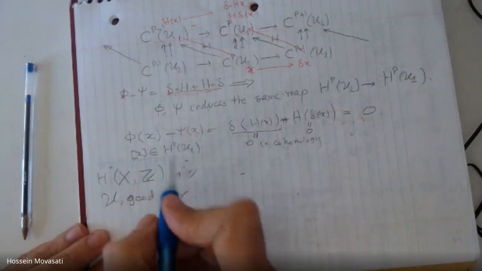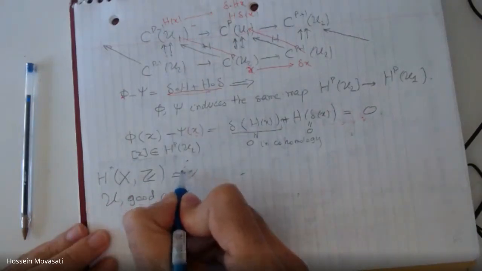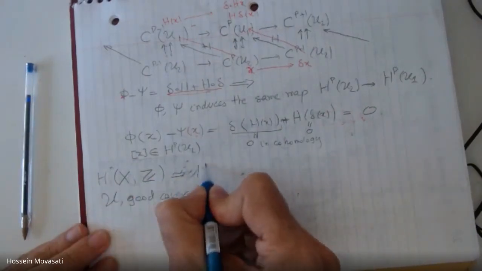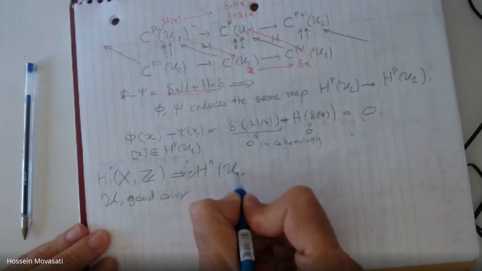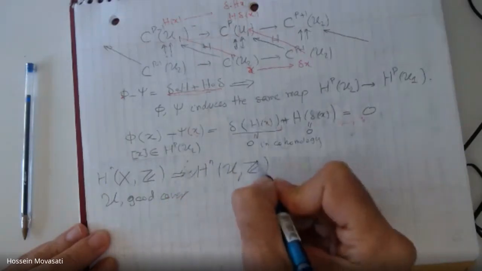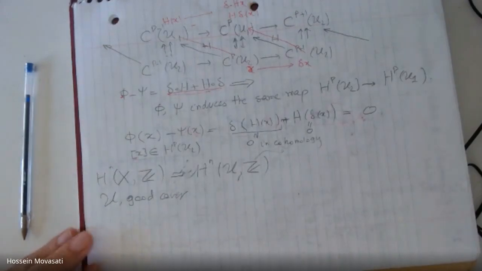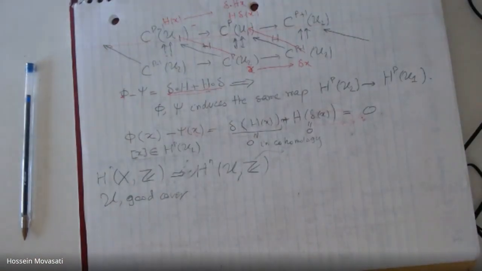And once I take this good cover, by Leray-Thom's lemma this is just H^n(U, Z). And then you can also replace Z with R or the complex numbers. Doesn't matter.